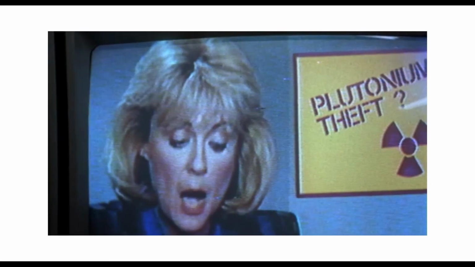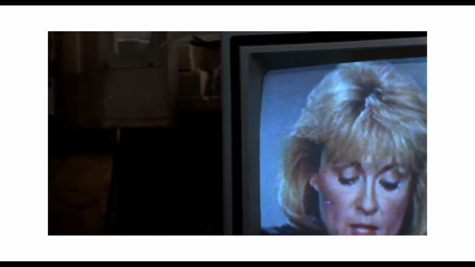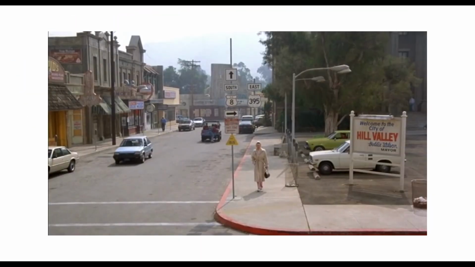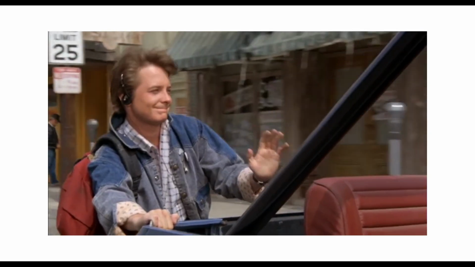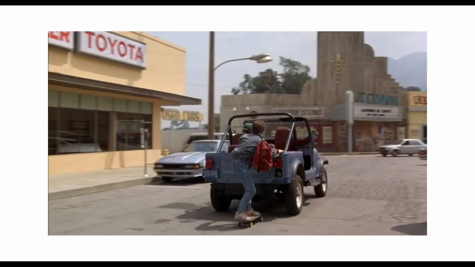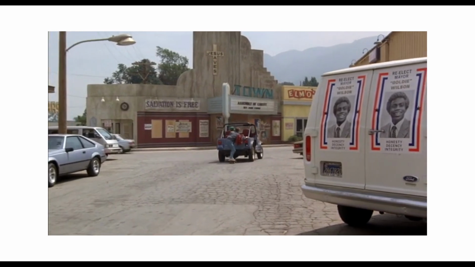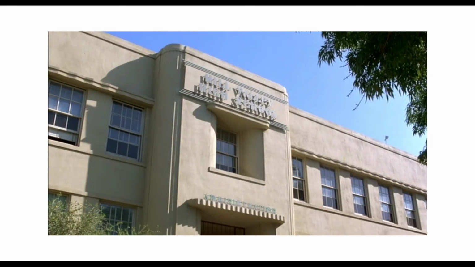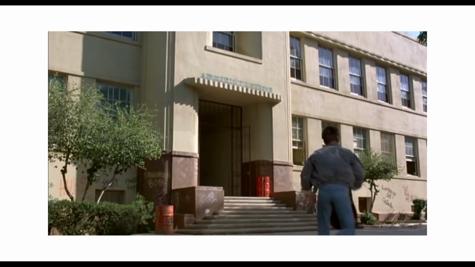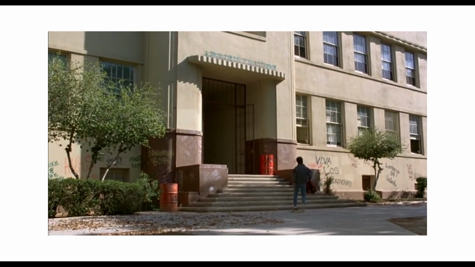The film, Back to the Future, is a 1985 film directed by Robert Zemeckis and presented by Steven Spielberg. It stars Michael J. Fox and Christopher Lloyd as Marty McFly and Doc Brown, respectively. The story follows Marty as he is sent back in time from 1985 to 1955 using a time-traveling DeLorean, and his journey on how he gets back to the future.